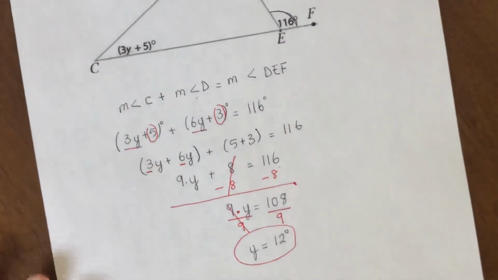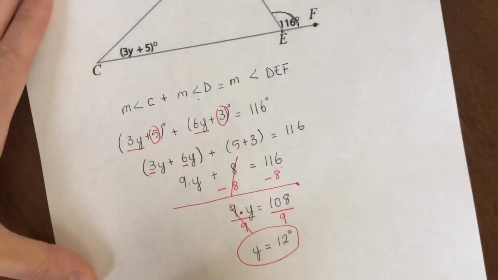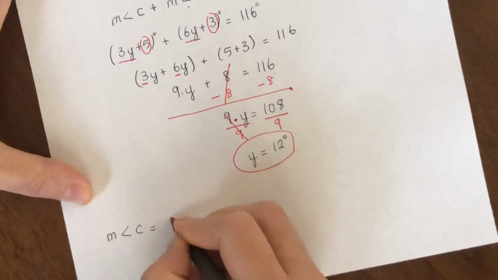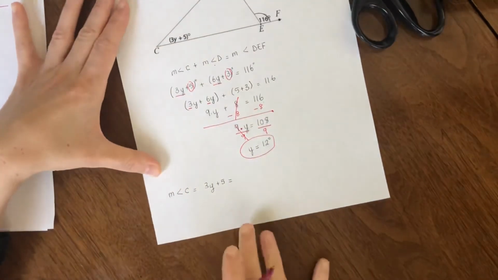Okay, again, the measure of angle C is 3y plus 5, right?